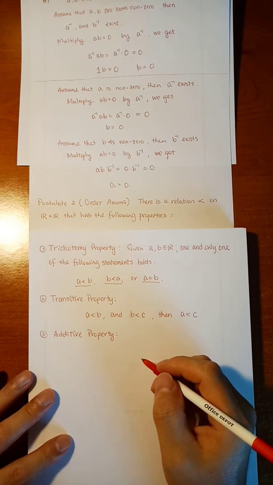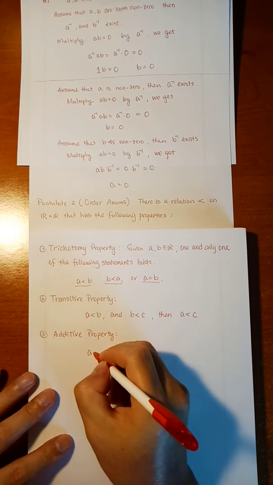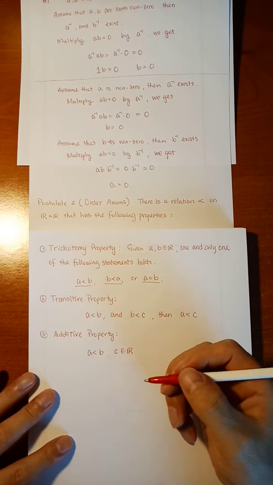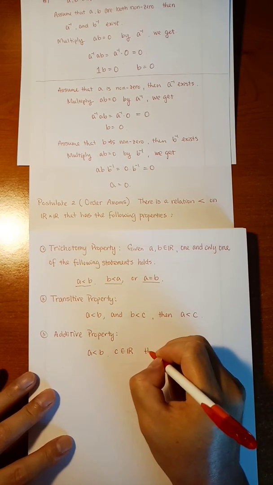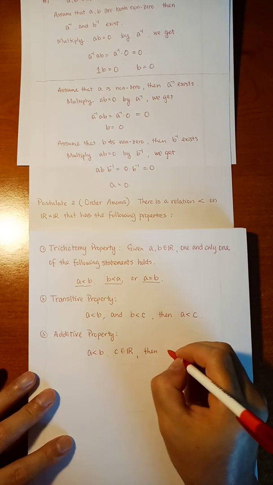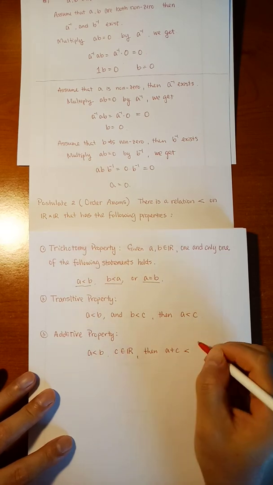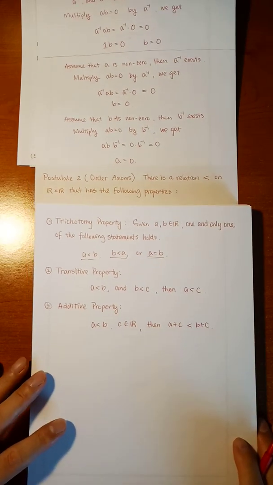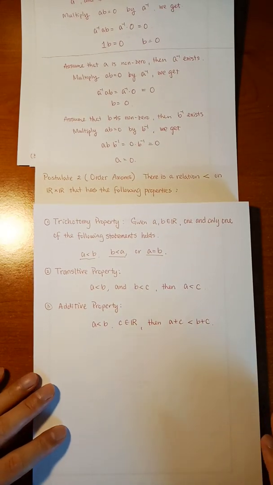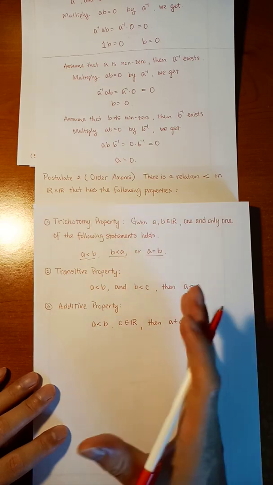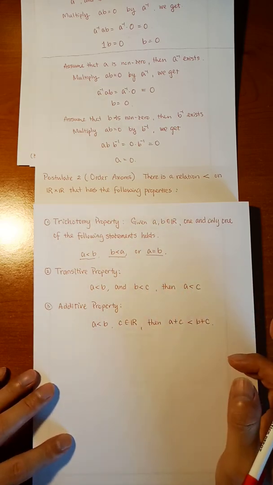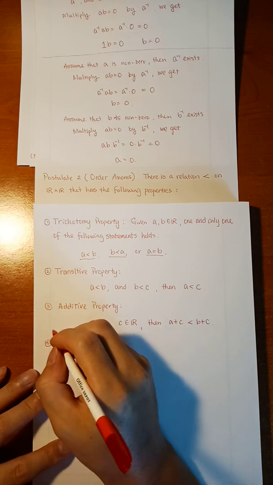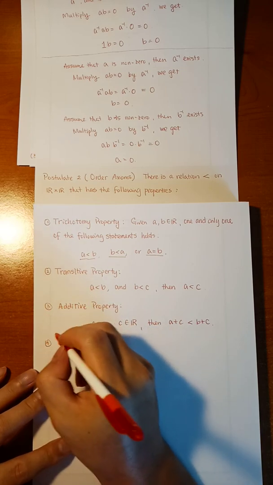Additive property says if A is less than B and C belongs to the real numbers, then A plus C is less than B plus C. The addition does not change this relation. Property 4, multiplicative property.